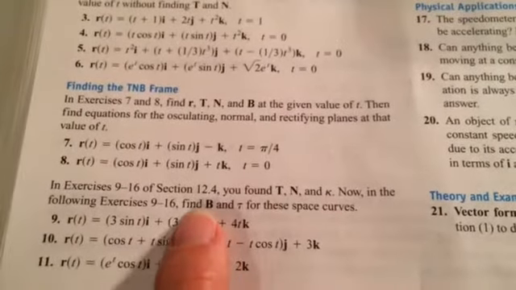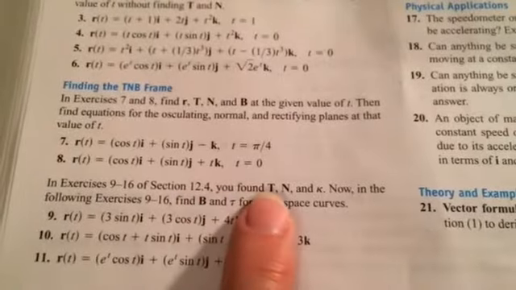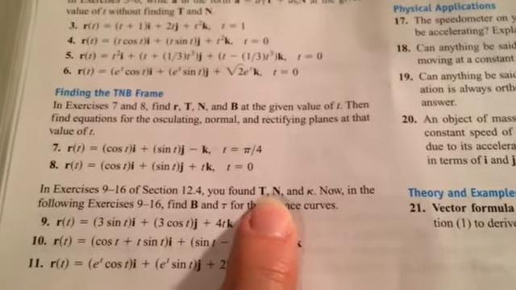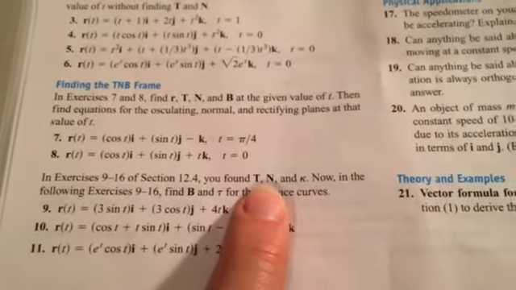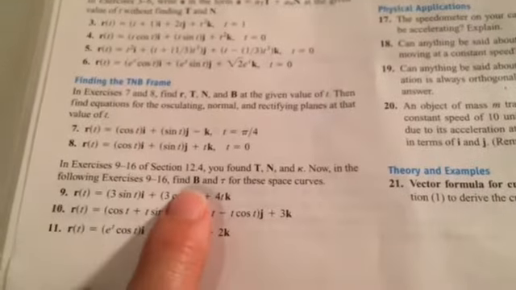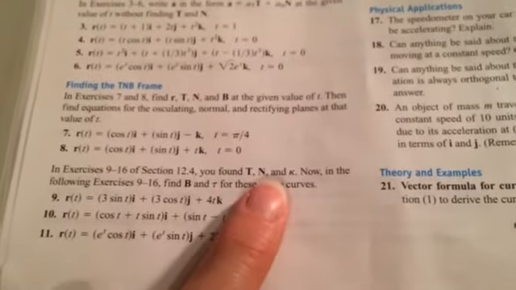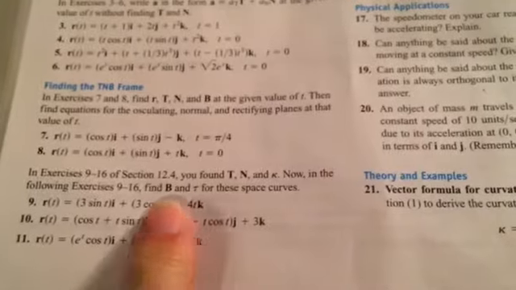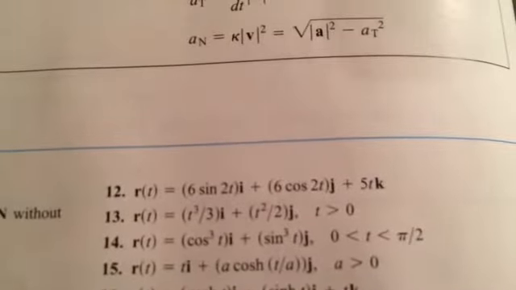But here it says in 12.4 you found T and N. You really didn't, because we didn't do 12.4. So while it looks like here all you have to do is find the B, you have to find the T and the N because that's what the B comes from. So you're actually doing all three things here. So sorry. Number 12 is here. This is our last problem, if that makes you feel better.